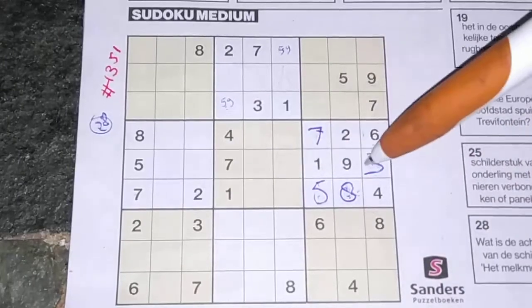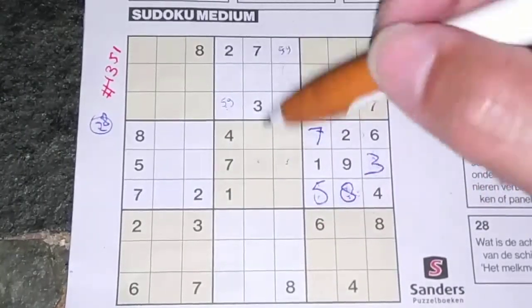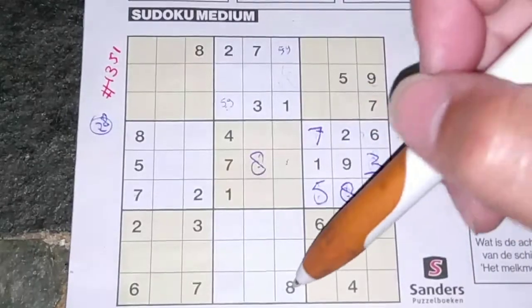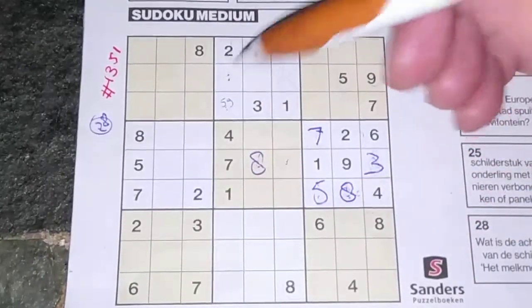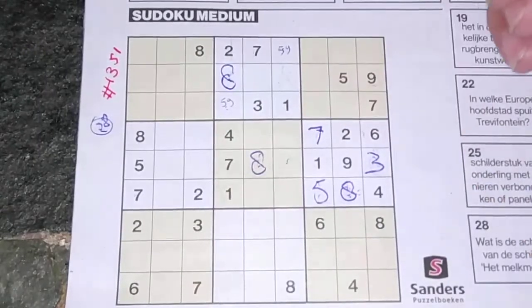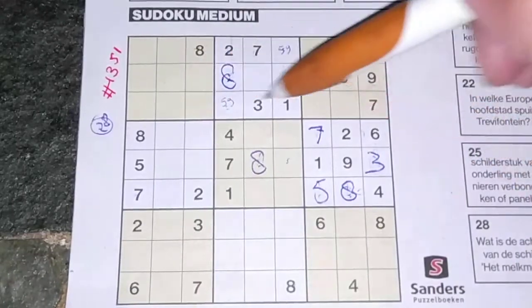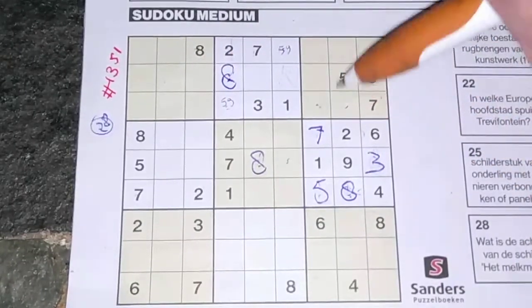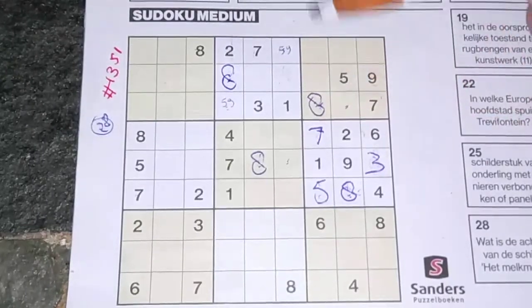So in the middle row, the only 2 places for the 8 should be here or there. We see here an 8, no 8 there. 8 should be there. 8 in this column, 8 in the middle column. So in the column next, the only place for the 8 should be there. 8 in the first row, 8 in the second row. So in the third row, the only 2 places for the 8 should be here or there. We see here an 8, no 8 there. 8 should be there.